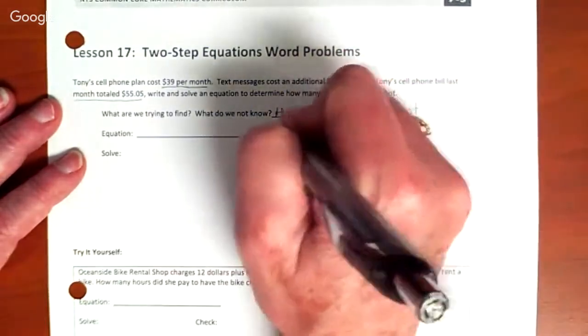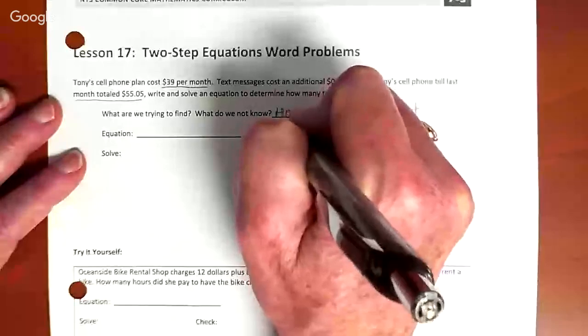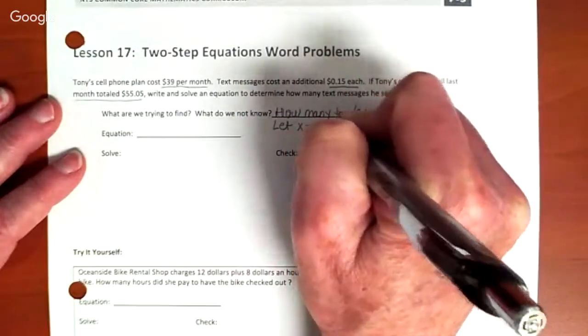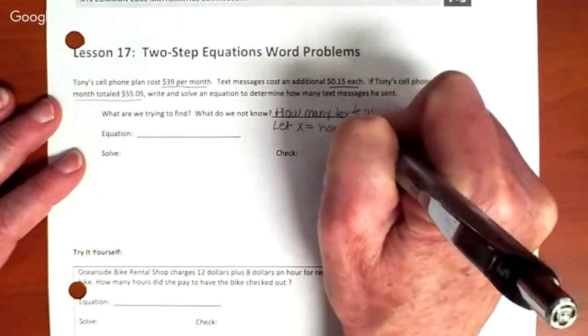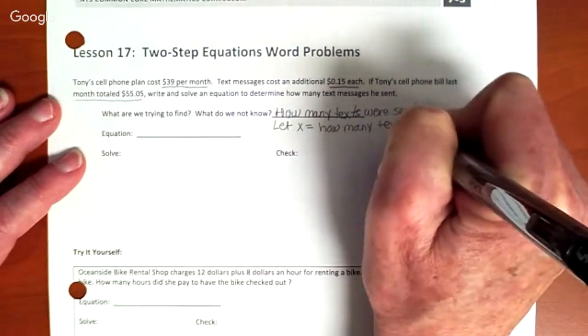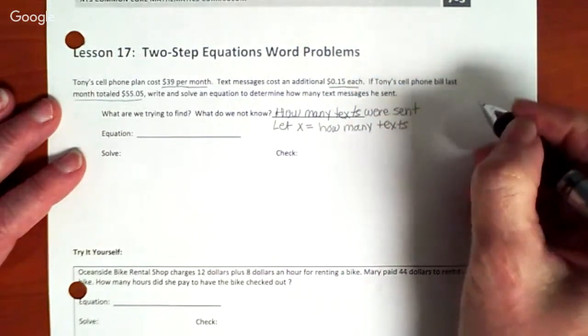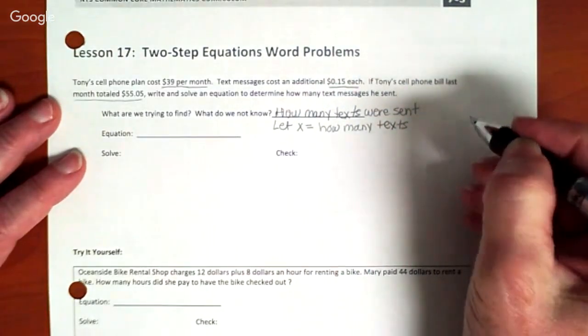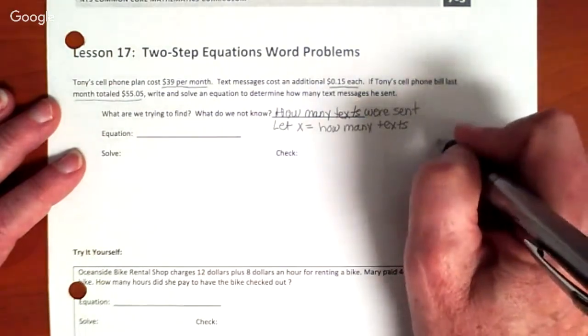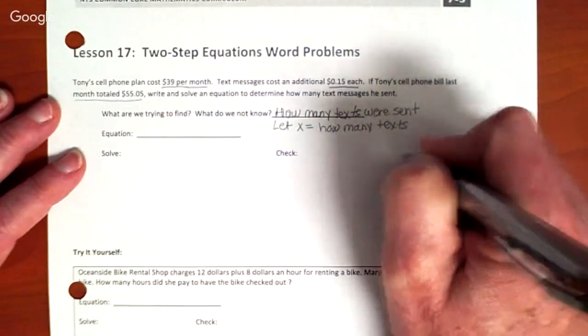So let X equal how many texts? Now, the one thing that we should always do here is set up a know and a find chart. Okay, what do we know and what do we need to find?